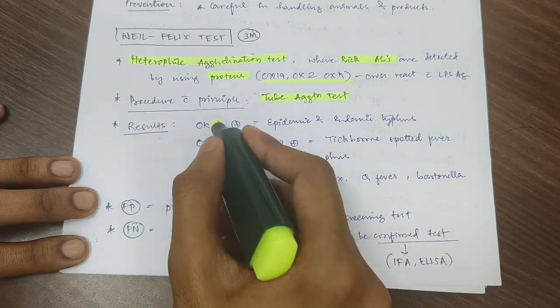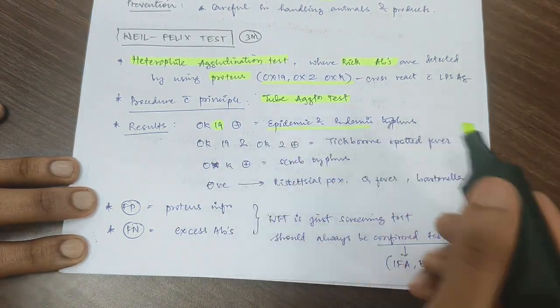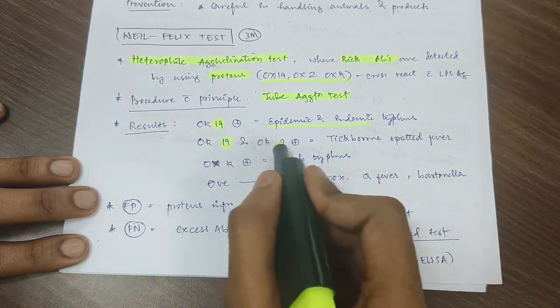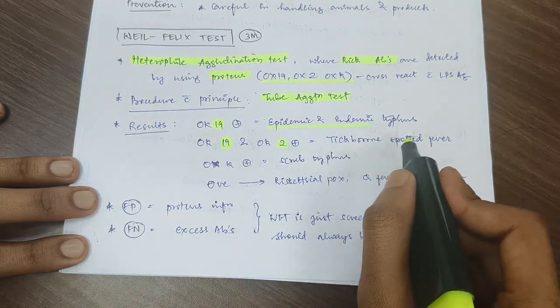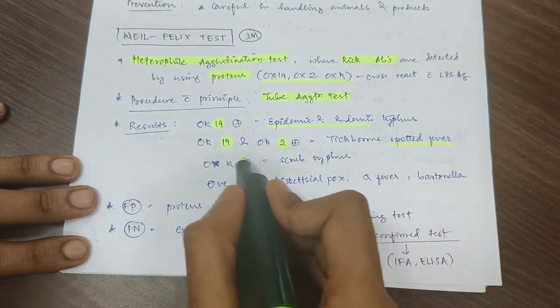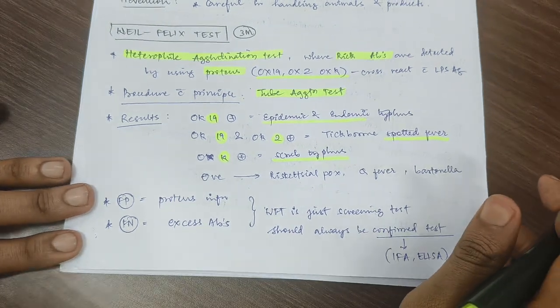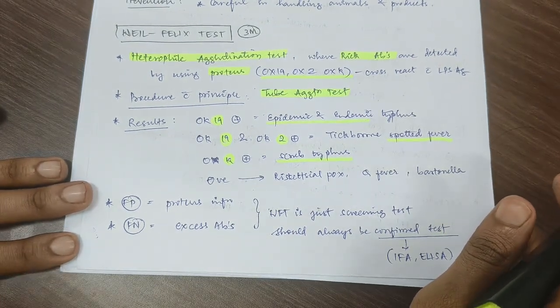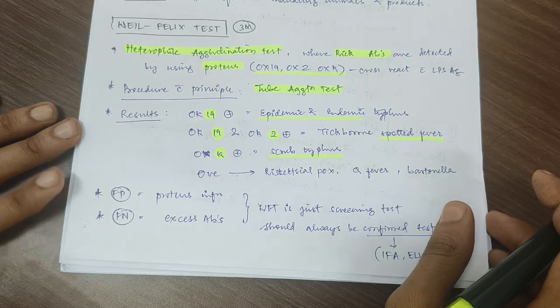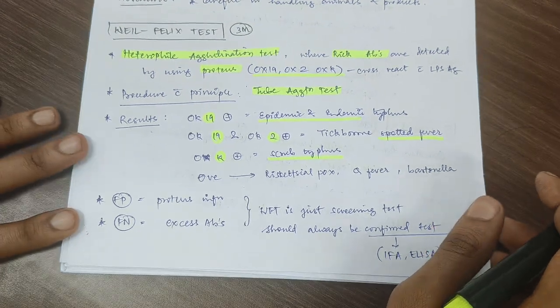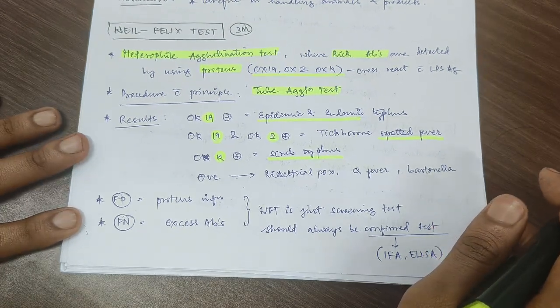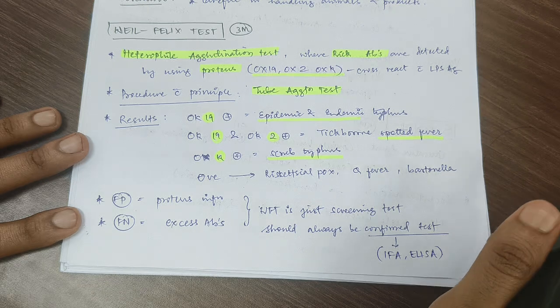Results: if it is OX19 positive, it is epidemic and endemic typhus, both positive. If it is OX19 and OX2 positive, it is tick-borne spotted fever. If it is OXK positive, it is scrub typhus. Okay, K for scrub, 19 and 2 for spotted. You're going to spot 2 friends together, or 2 male and female together. Okay, then it is spotted fever. Remember like this: 19 epidemic and endemic.